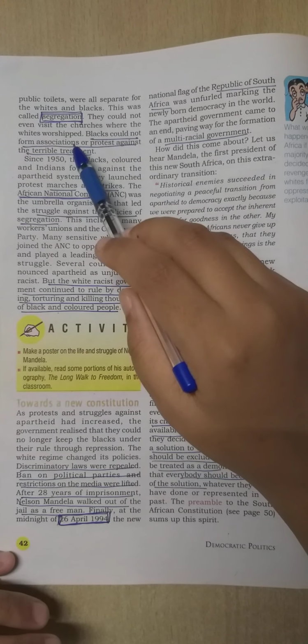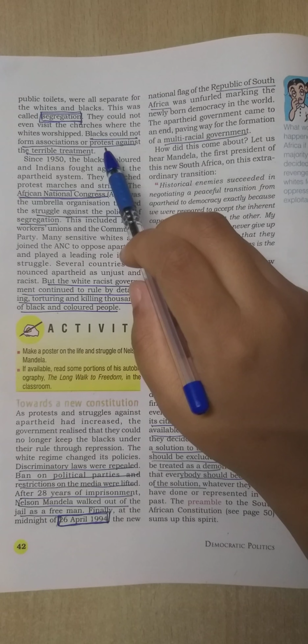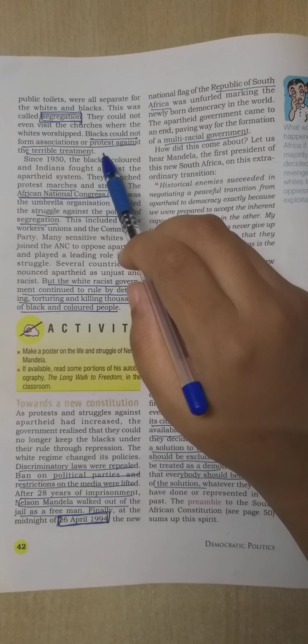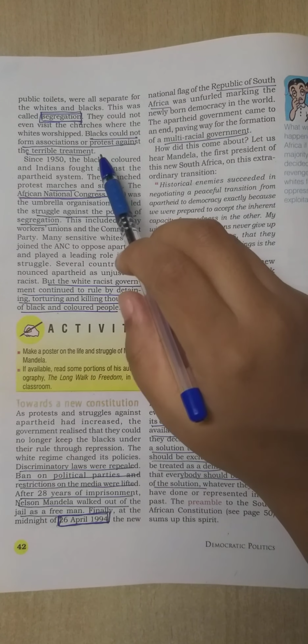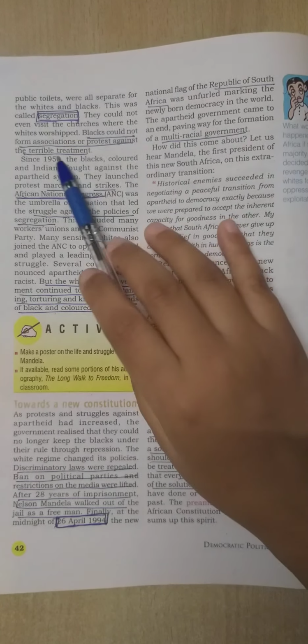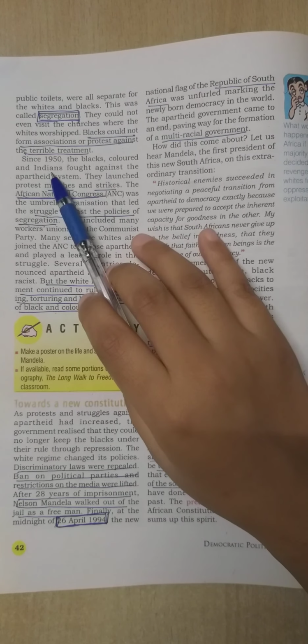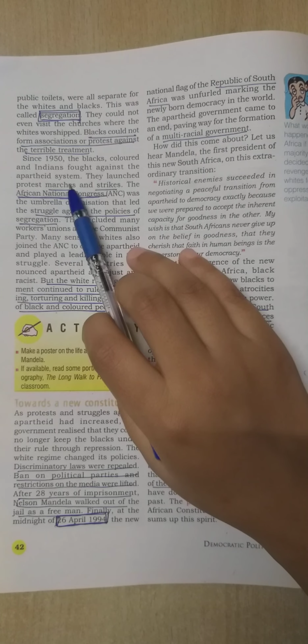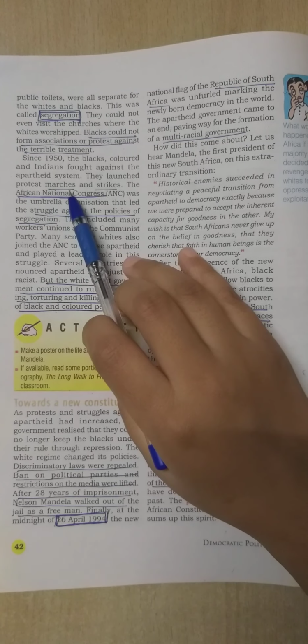Blacks could not form associations or protest against the terrible treatment. You could not even protest against anything wrong that was being done, or form associations. Since 1950, the blacks, colored, and Indians fought against the apartheid system. They launched protest marches and strikes.